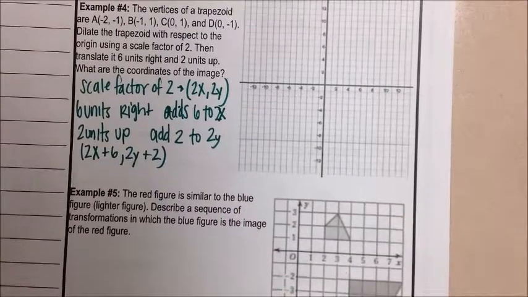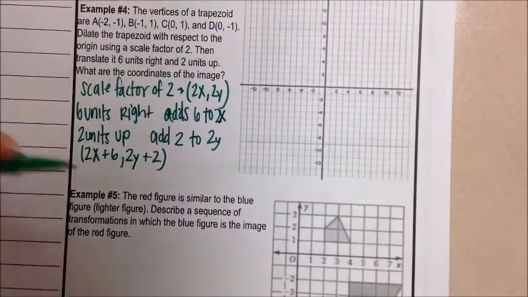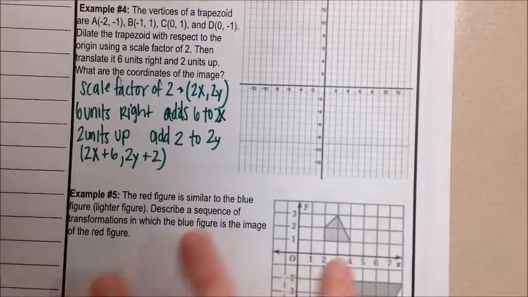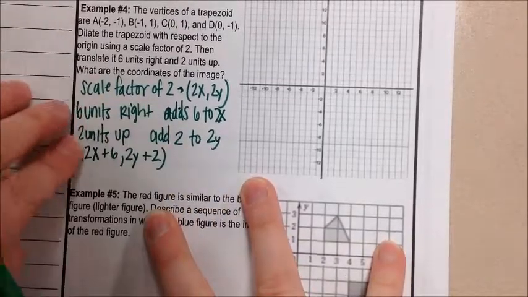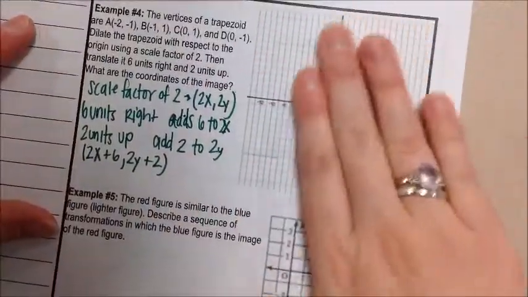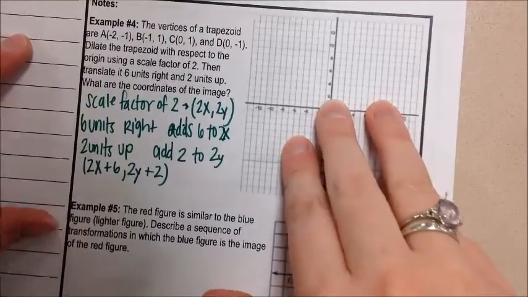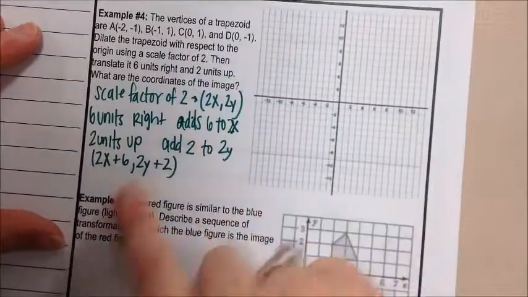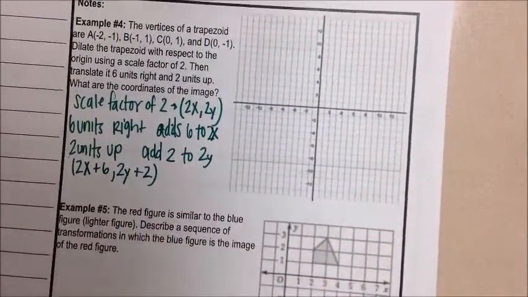And you could draw it all out and just do it on there, or you can do it like this, because it's really just asking for the coordinates. I would always write it out. That's the easiest way to do it. So I'm not going to actually draw it. You could dilate it and then draw the translation, but if you can remember those rules, there's no need to do that.